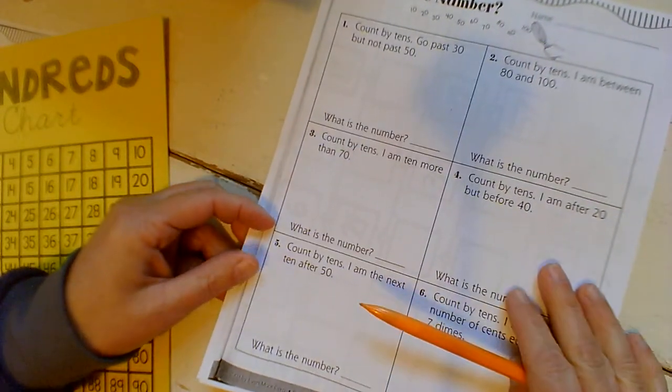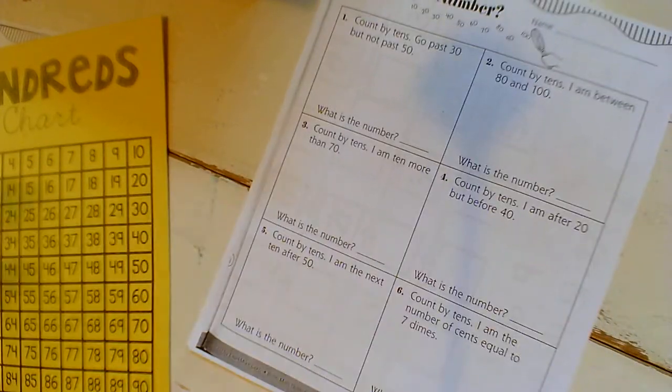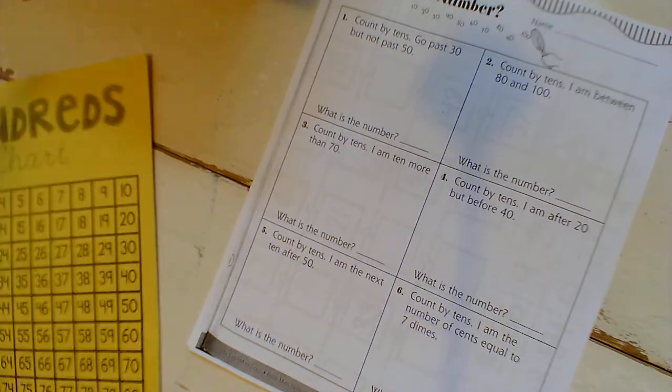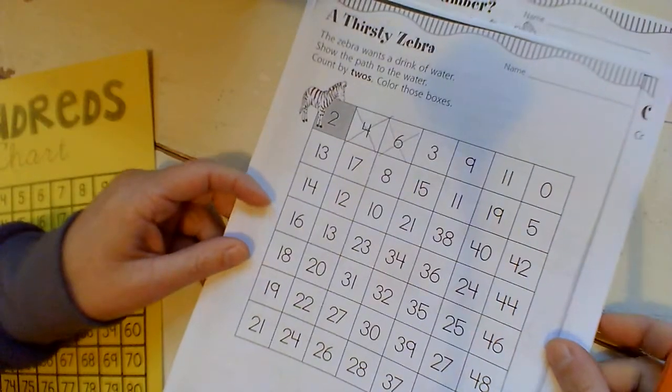Okay, so this is a challenge pack. You do not have to do the challenge pack. If you want to do the challenge pack, it's there for you to do. They're kind of fun. Just like I think the other ones are fun too. These are kind of fun worksheets. But then again, I love skip counting, so I hope you think they're fun too.